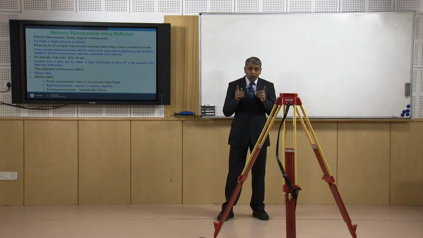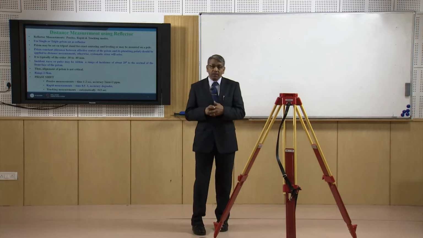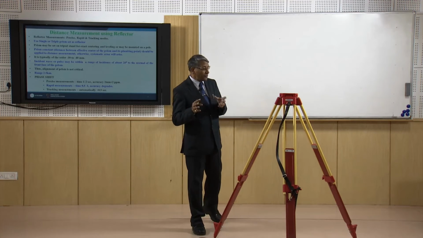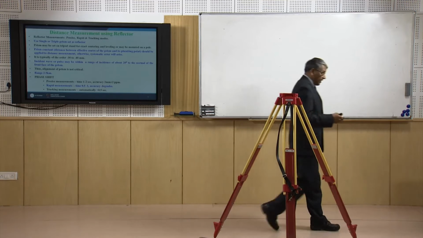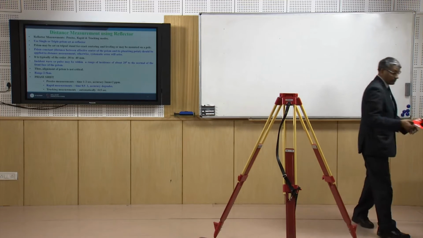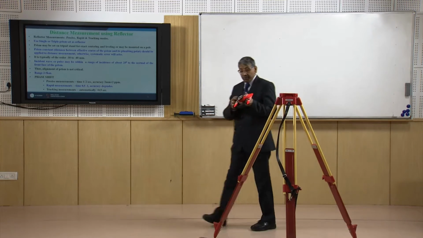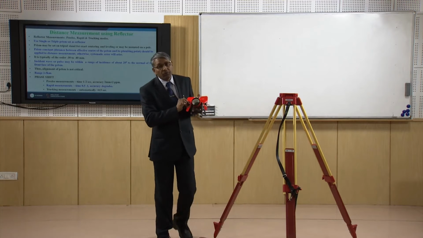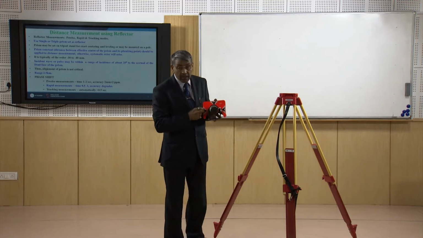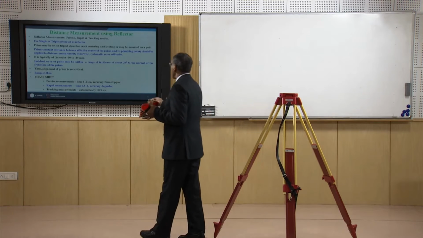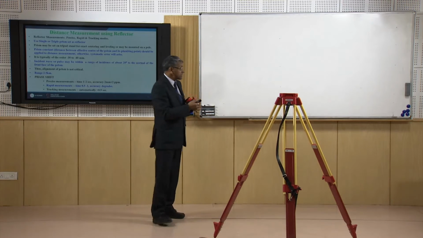Now whenever we will be using the reflector, that means the prism based reflector, one thing we have to be very careful about is the prism constant. Now what is the prism constant?